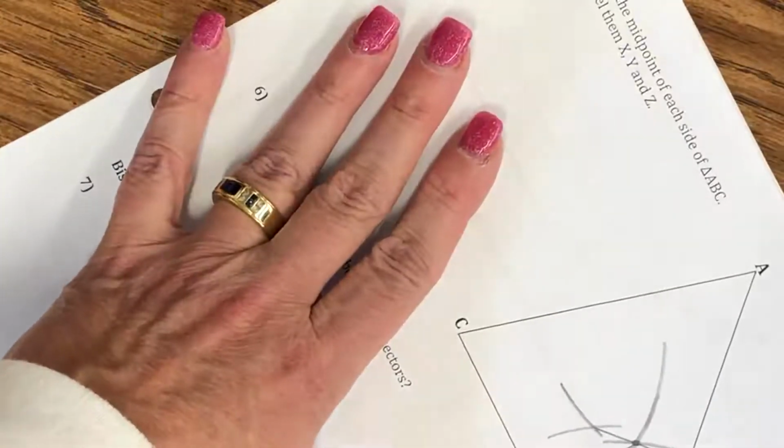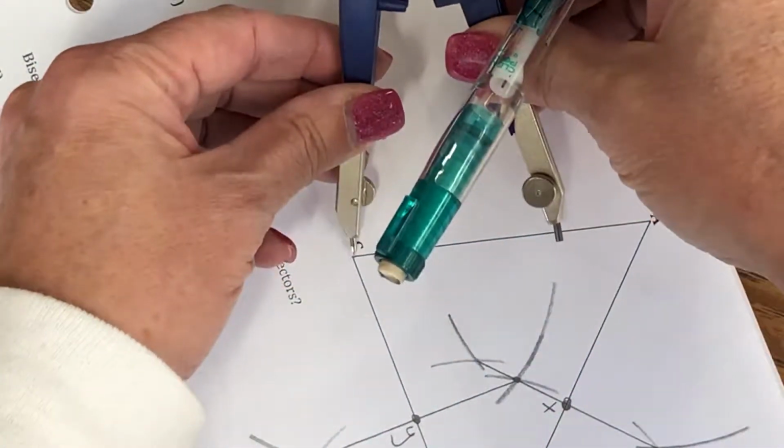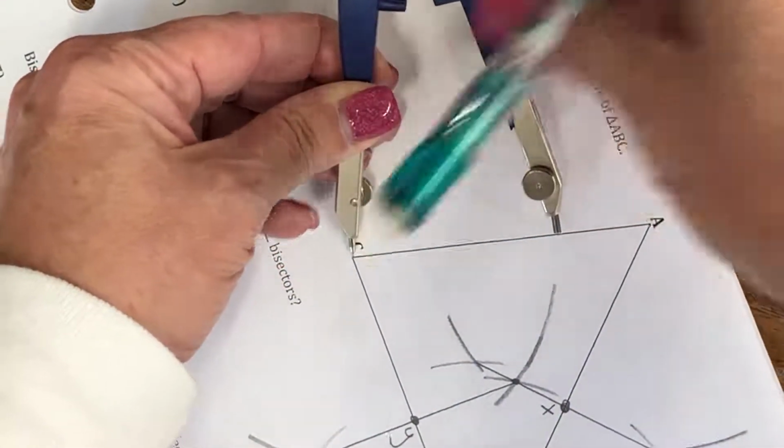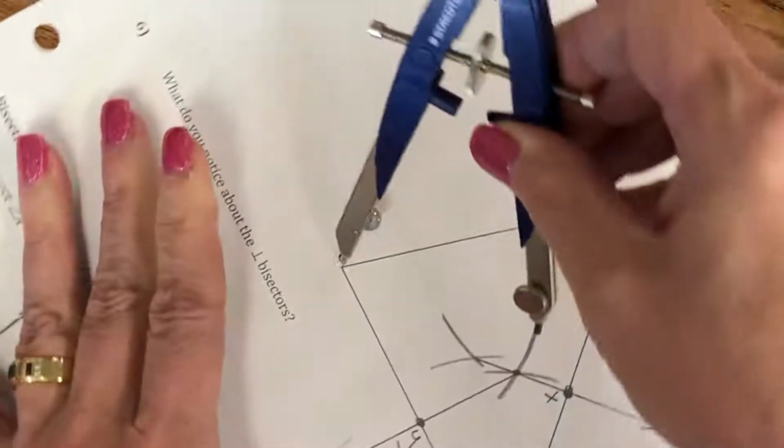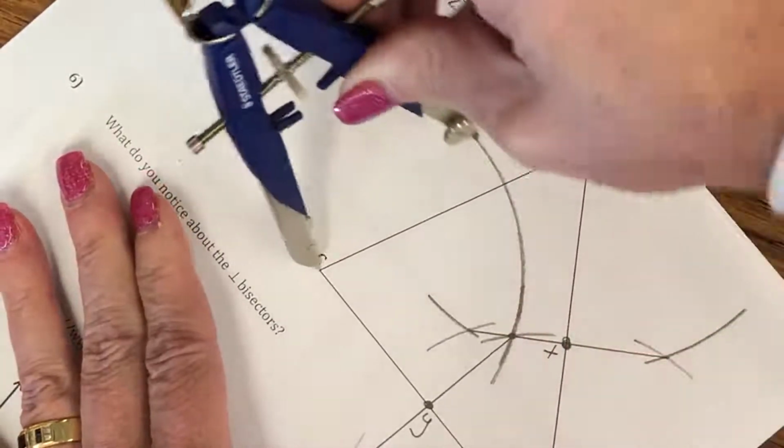Gonna go ahead and do it now to side AC. Make sure it's more than half. Looks like it already is. So let me go ahead and make there.